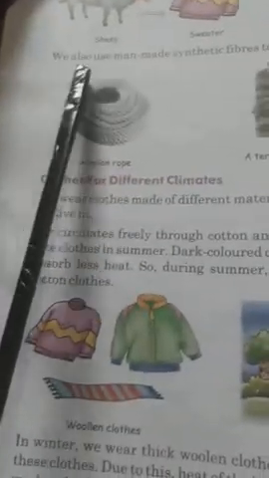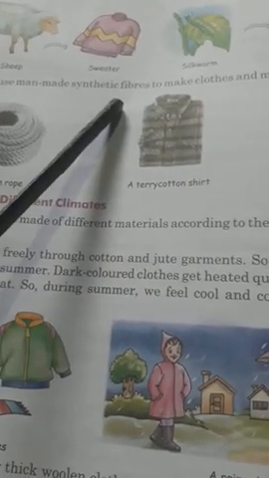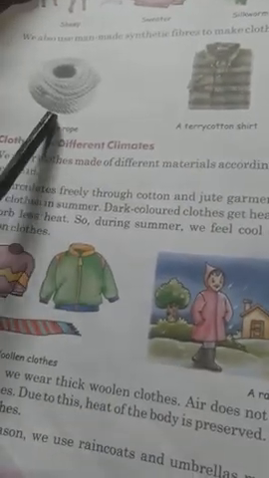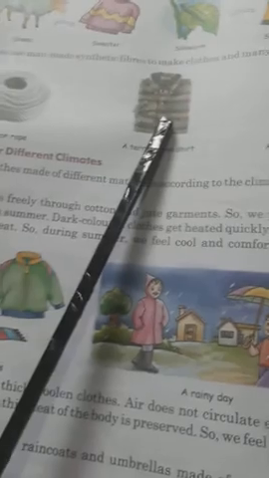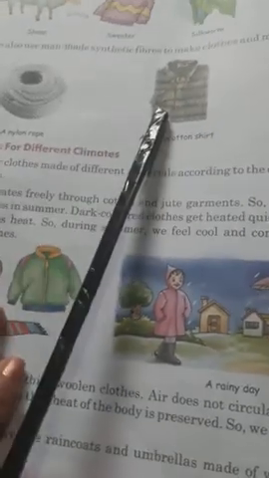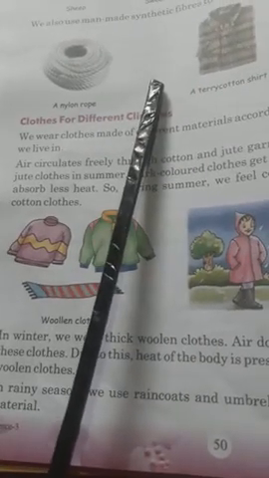Okay, we also use man-made synthetic fiber. That means the fibers, the thread which is made by man's hand, to make clothes and many other things. These are the examples: nylon rope, terracotta shirt, polyester curtain and all. These fibers we don't get from animals nor from plants. This kind of thread is made by man only, with the help of mixing acids and all different kinds of materials.